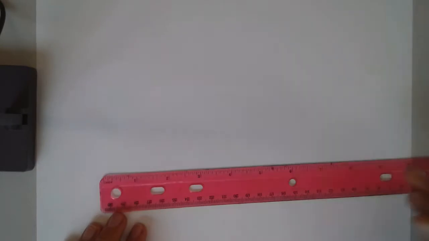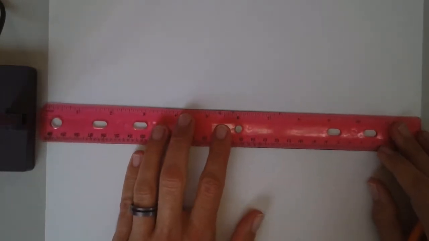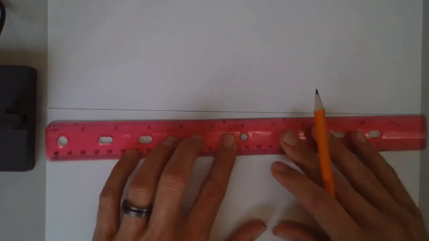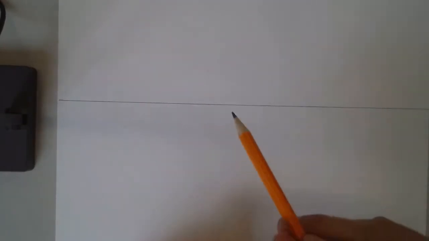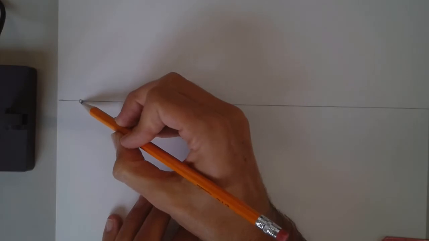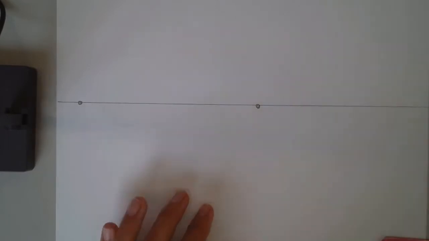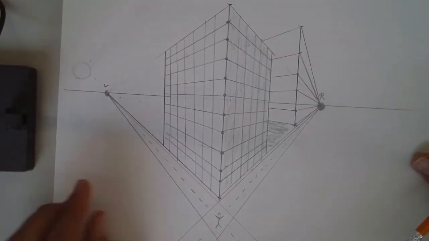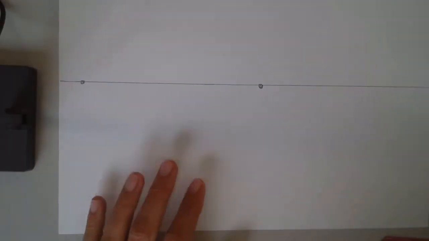Thinking back to last year, in the last few years with perspective, we always start with a line across the page, which hopefully we remember is called the horizon, separating sky from ground. You'll also remember that we started with 2 vanishing points when we did our 2 point perspective. Remember, it looked a little bit like that. I had you draw a couple buildings, we did a little bit of detail, and that was our 2 point project.